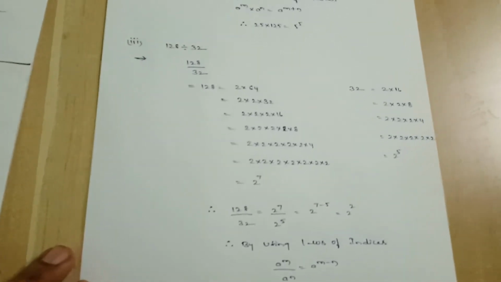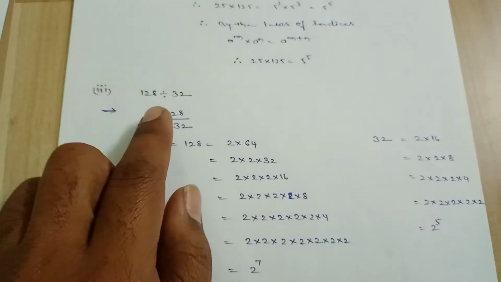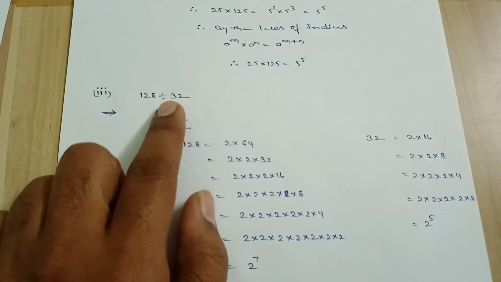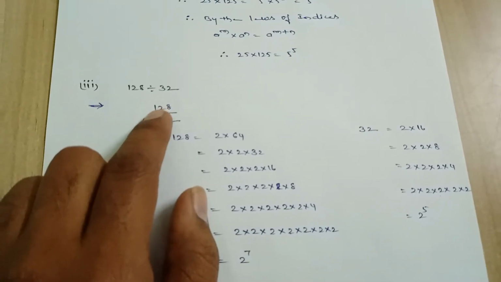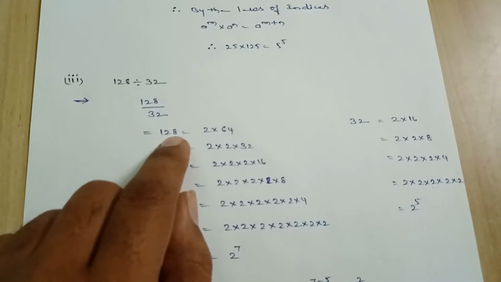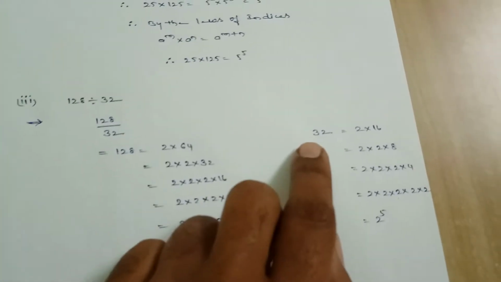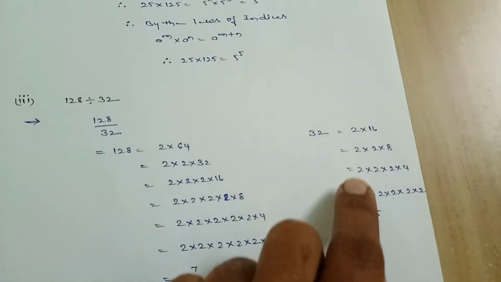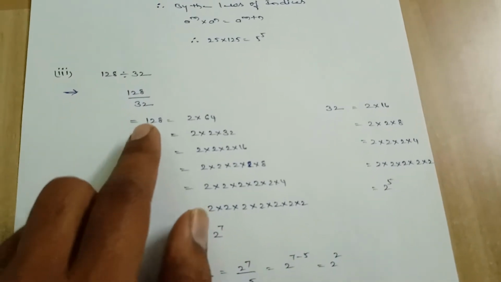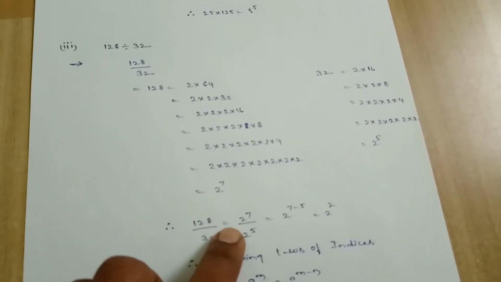So, coming to the last sum. What is given? 128 divided by 32. So write in fractional form. Division is nothing but a fraction, right? So take 128 separately and do simplification, take 32 separately and do simplification, then you can take the division.